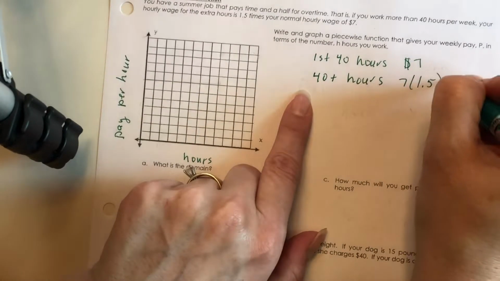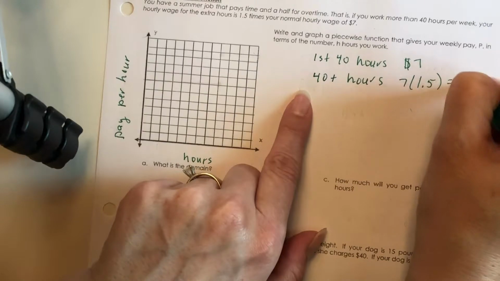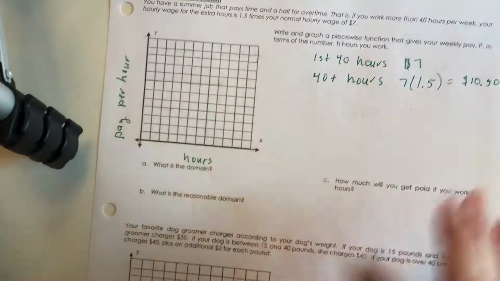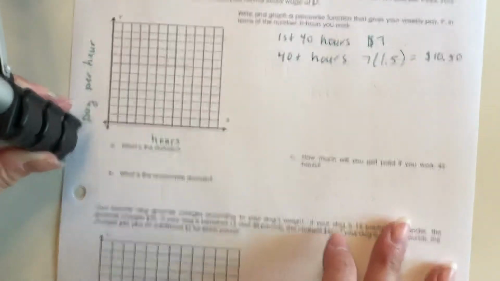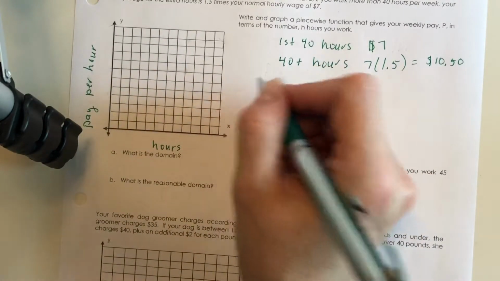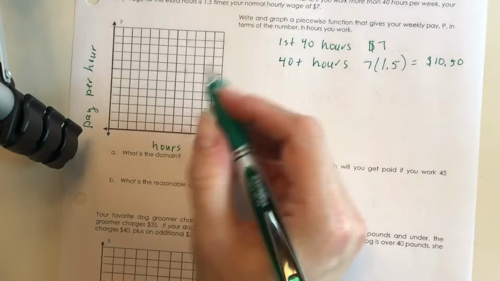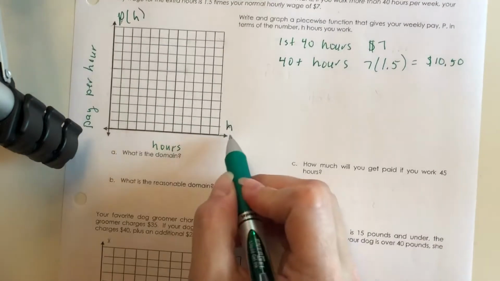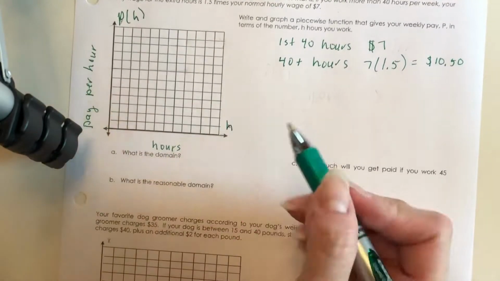Well, 7 times 1.5 is going to be $10.50. So we can write a piecewise function from that. We're going to say that P of H, and H is going to be hours and P is going to be pay. So where it's got X and Y, I'm going to put H in place of X and P of H in place of Y.